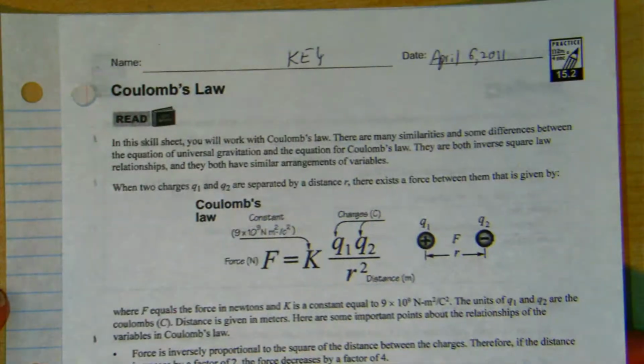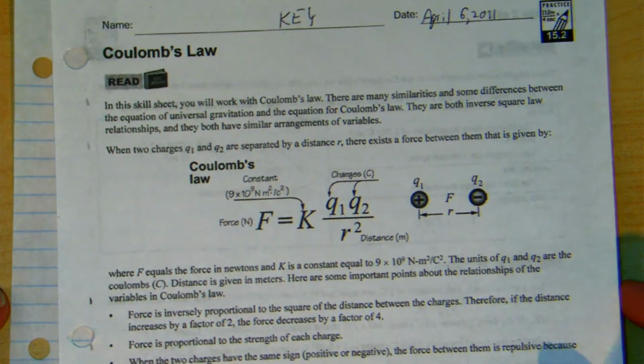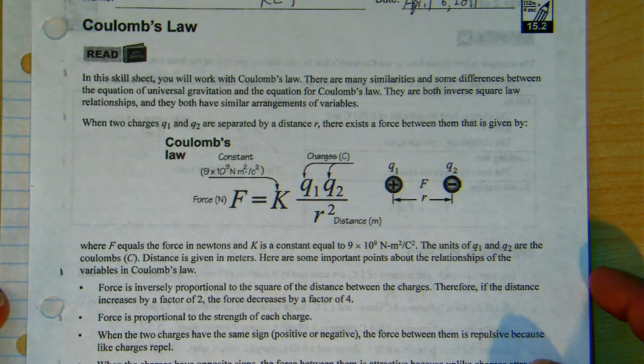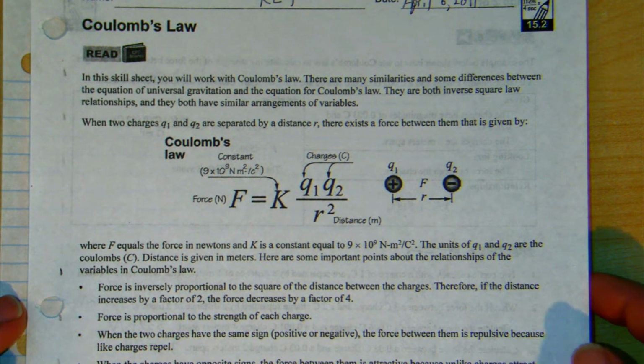All right, this is Wednesday, January 13th, 2021. You students had a homework assignment that you turned in called Coulomb's Law, and I'm just going to debrief you a little bit about the answers to it.